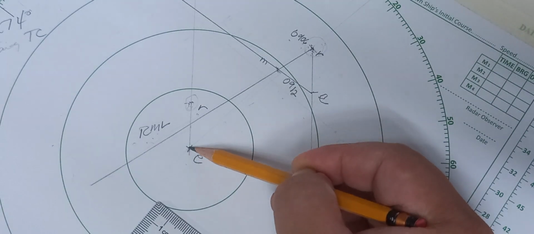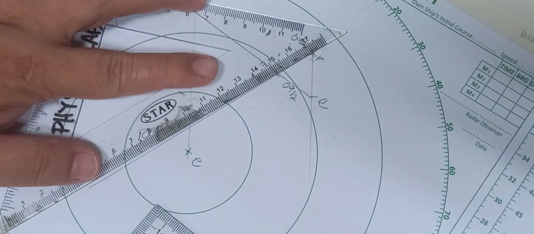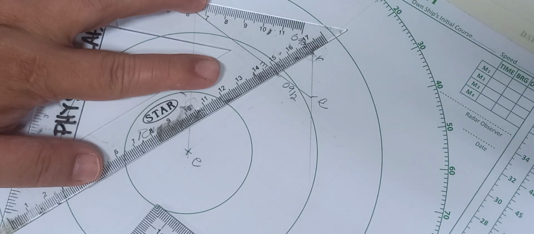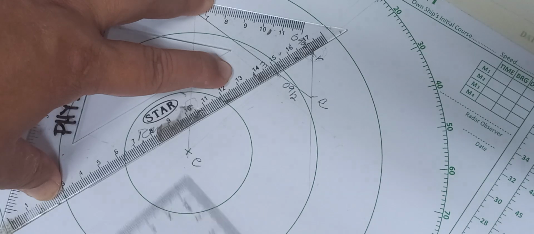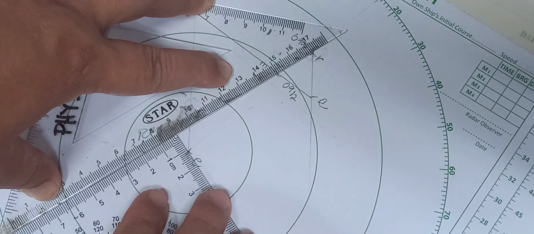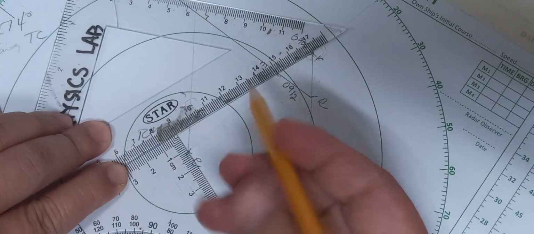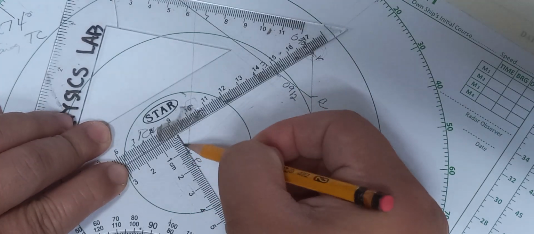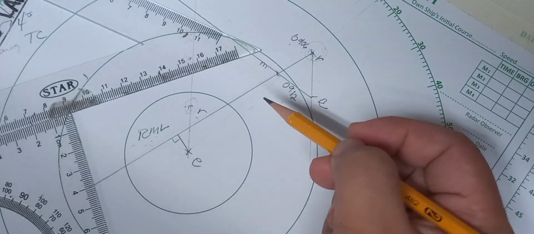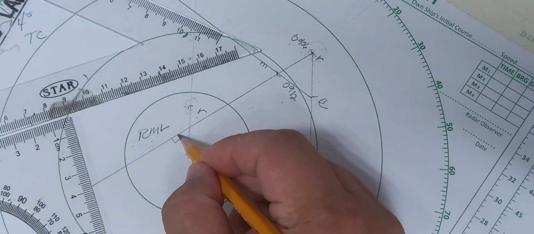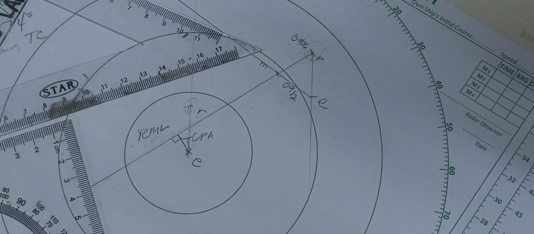To do that, align a triangle there, then use another triangle, point it to our own ship, then make a line. So that is the perpendicular line that we made. This distance is our CPA.